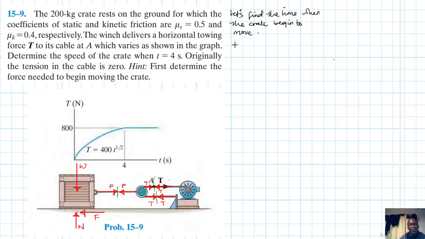So we'll say summation of forces. Let's find the y first.